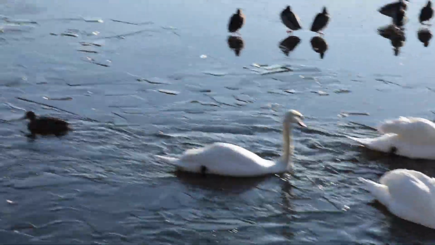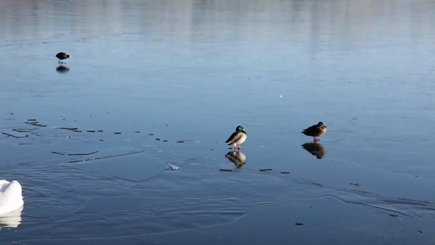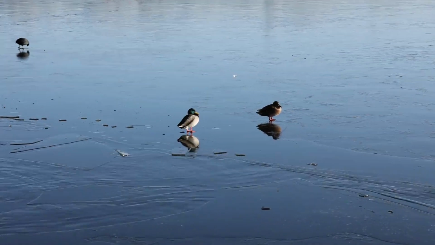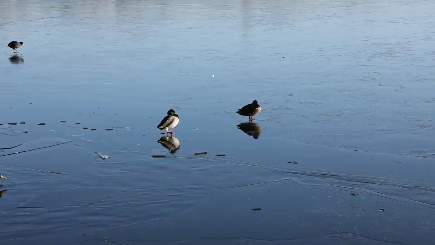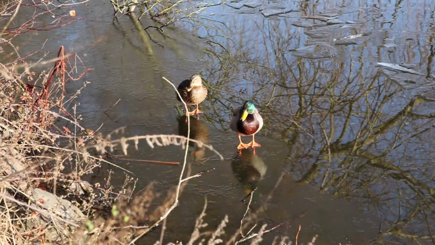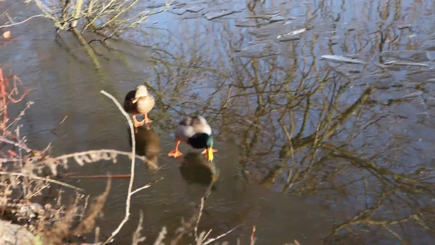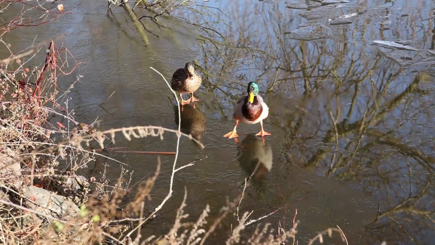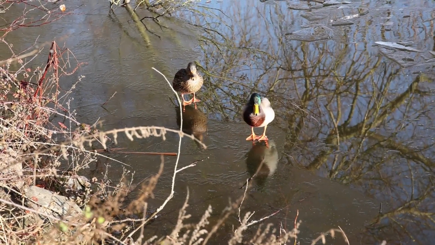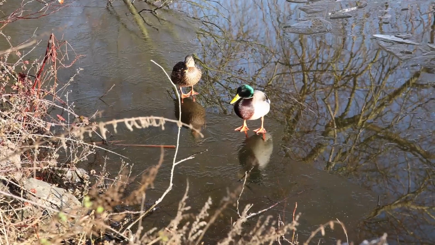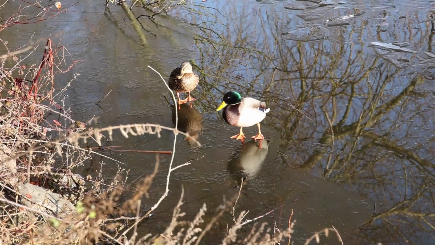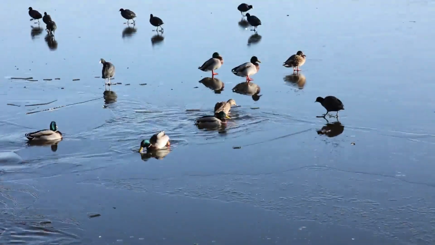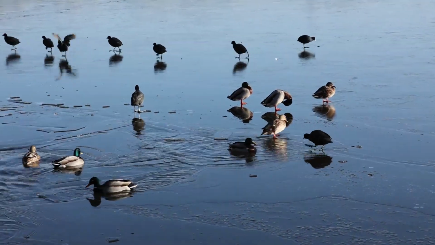Loads of swans at the moment. All slip sliding away. This little duck here. Whoops, whoops, whoops. Don't shake your tail. Whoa. Oh, nearly. There's those coots gone. There, look at those at the top there. Sliding away.